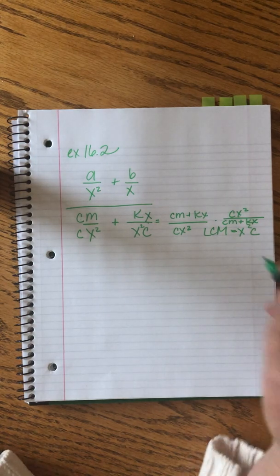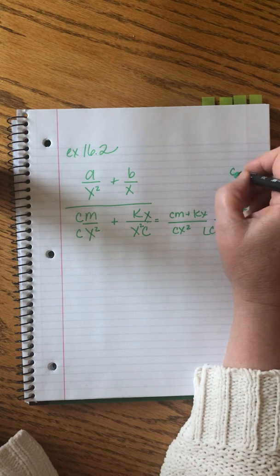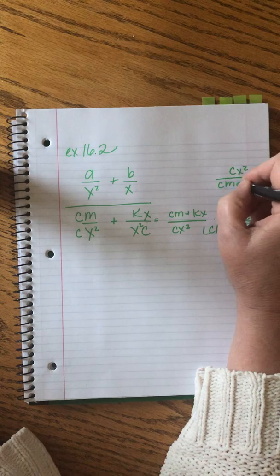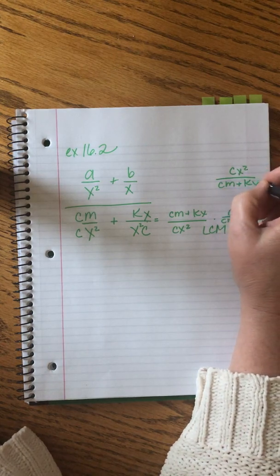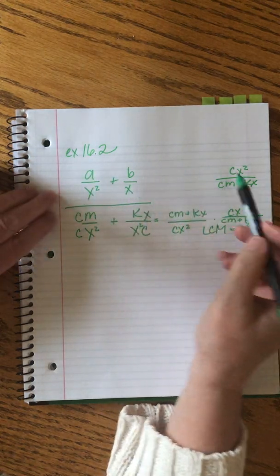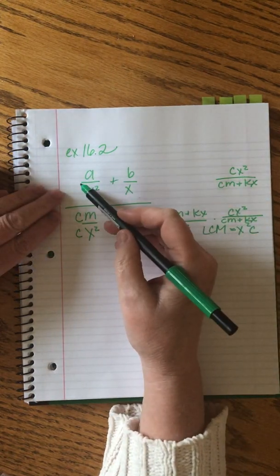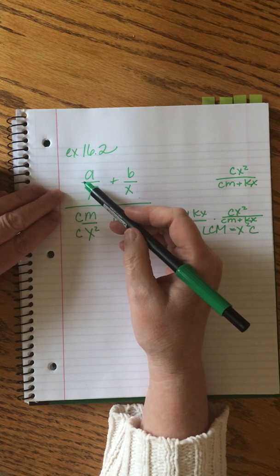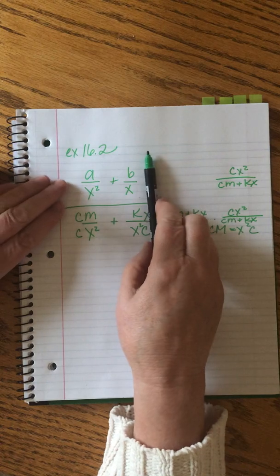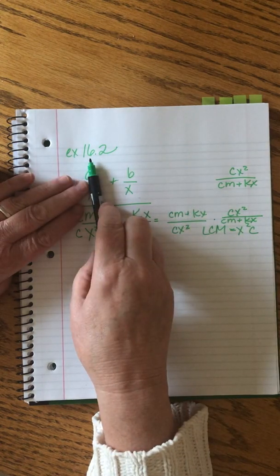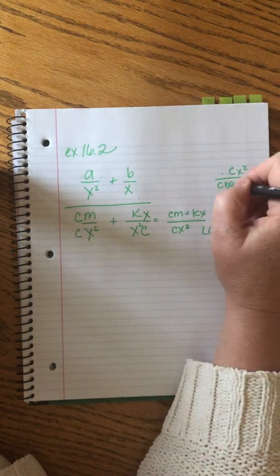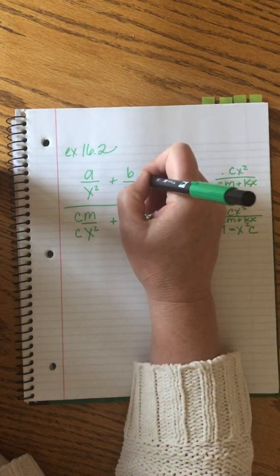Now, I have to do the same thing up here. Cx squared over Cm plus Kx. Now, I could distribute that across the quantity that I have in the numerator, but another option would be, let's go ahead and smush these two and make them into a single fraction, and then we'll multiply as a final step. So I'm going to do that. I'm going to let this wait right here while I add these.